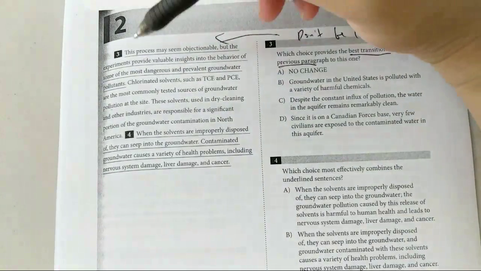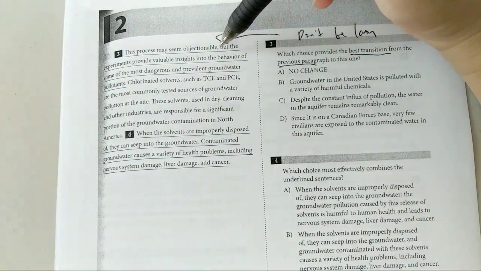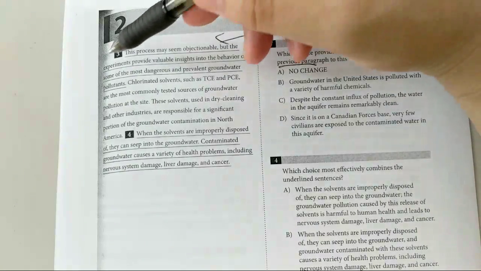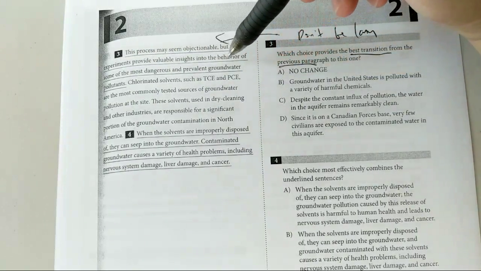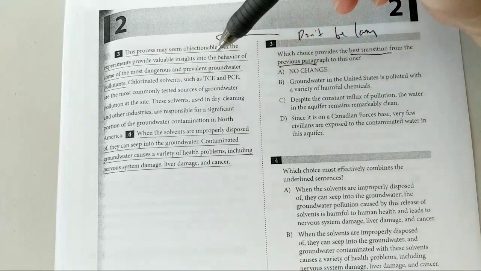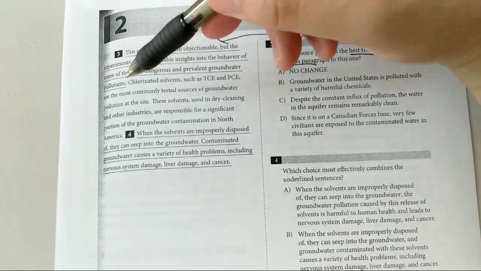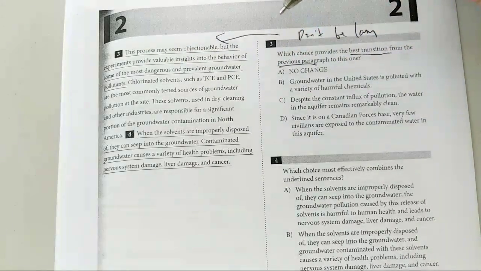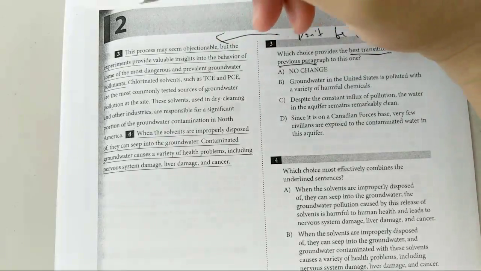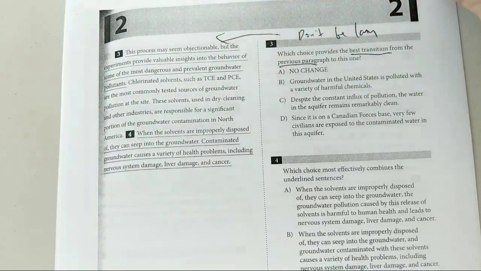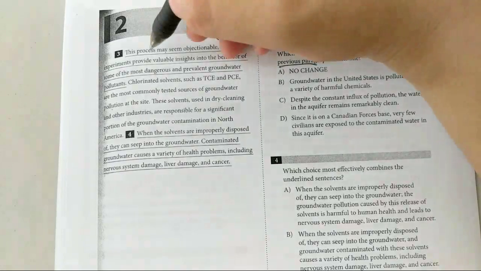Okay? This process may seem objectionable, right? But the experiments provide valuable insights into the behavior of some of the most dangerous and prevalent groundwater pollutants. So we need something that actually talks about what happened in the previous page, which is about how pollutants are allowed free movement.